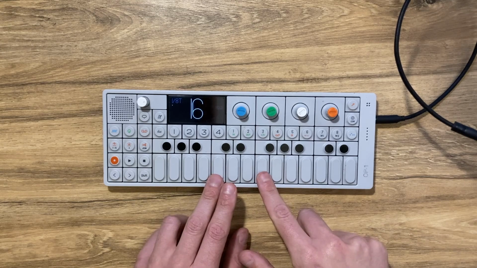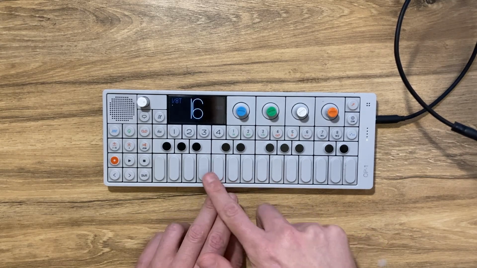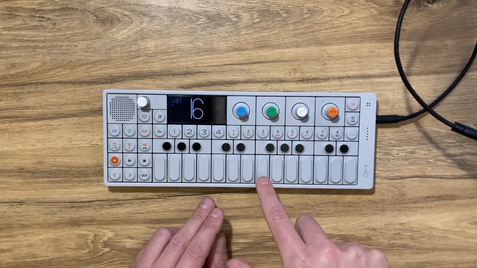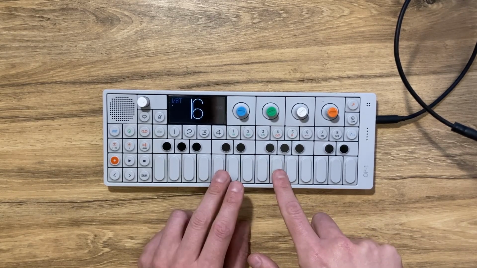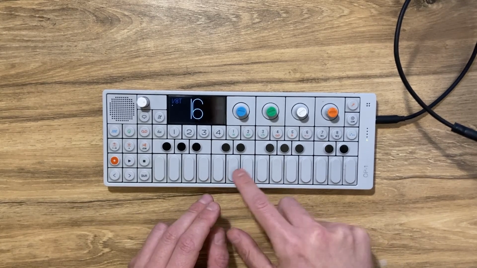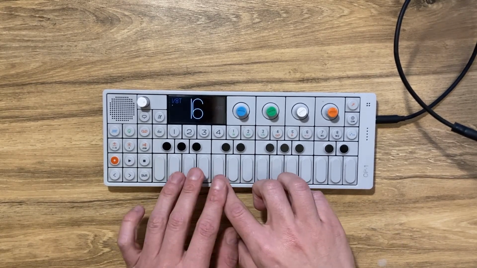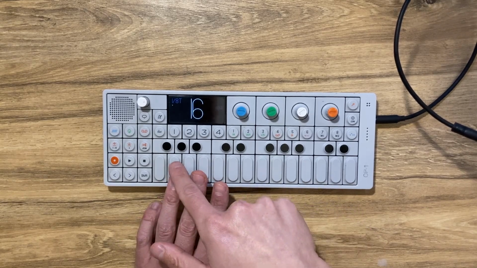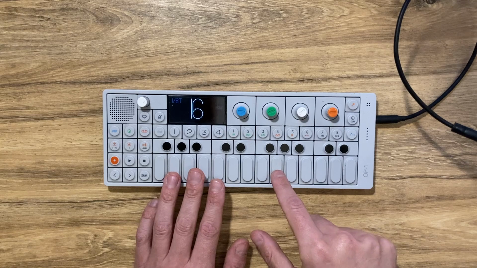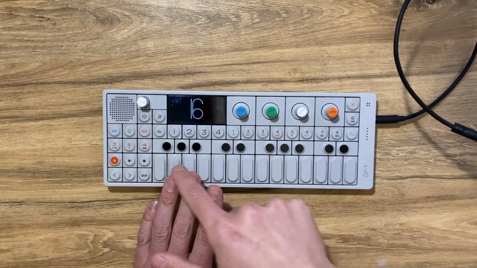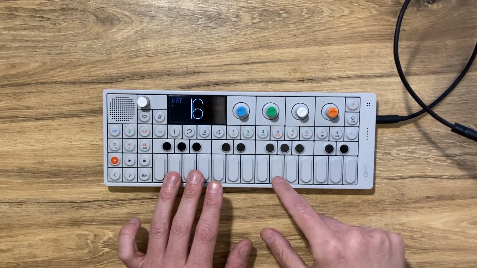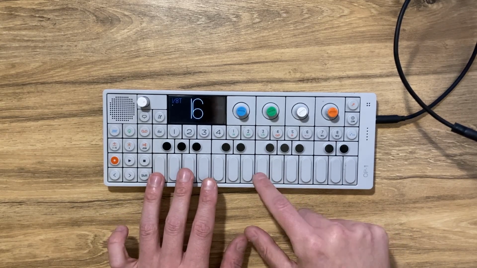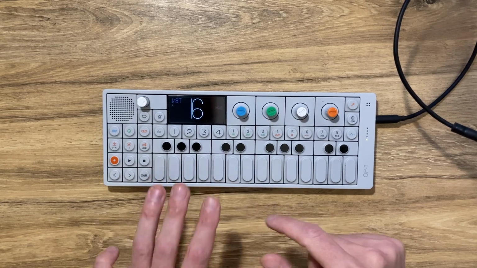So 5 semitones up is here, which is the 4th degree of our scale, because it goes 1, 2, 3, 4. 7 semitones up is a 5th: 1, 2, 3, 4, 5. And then down 5 semitones, well, that is our 5th an octave down. Remember, our 5th is up here, and now we're just going an octave down. And down 7 semitones is our 4th an octave down.